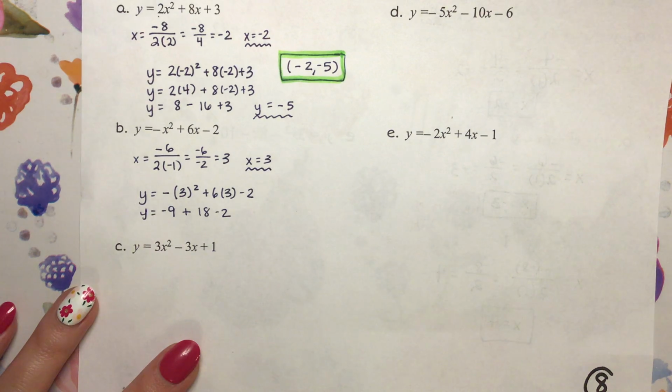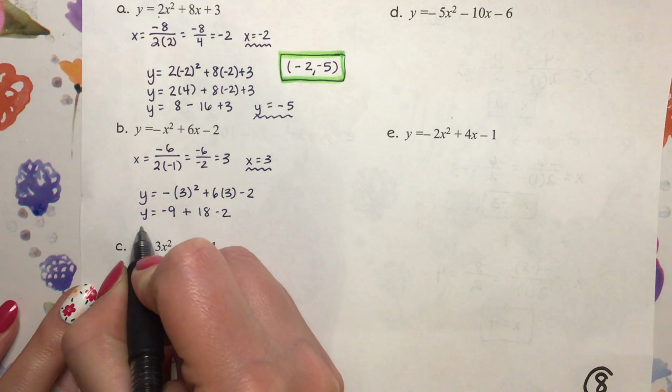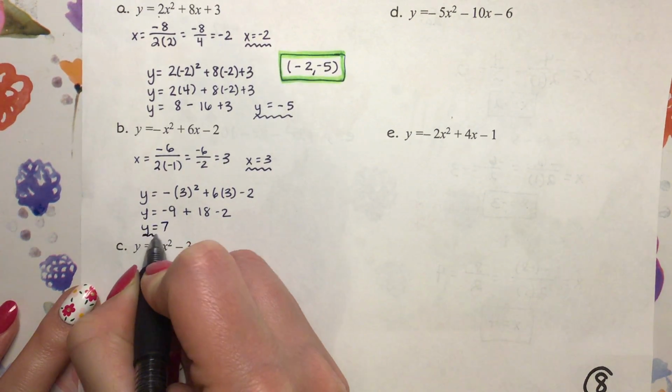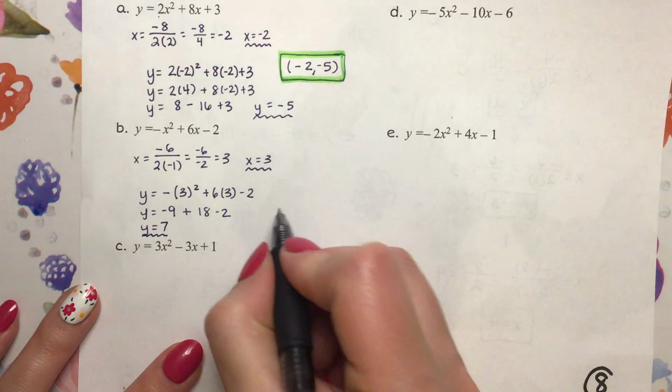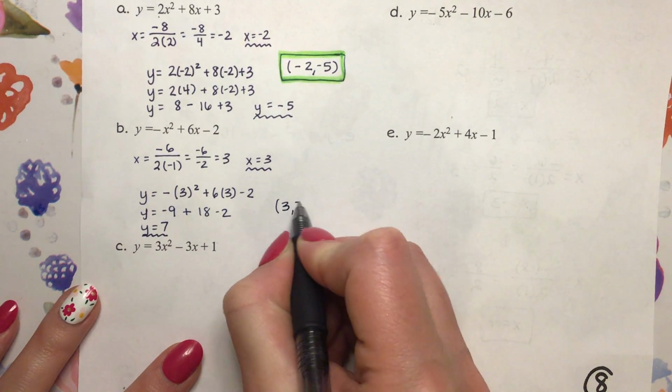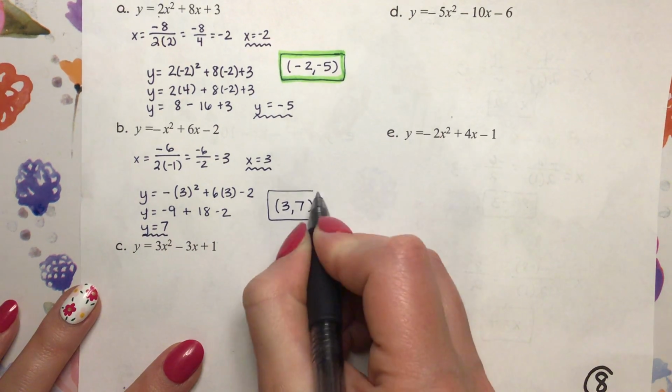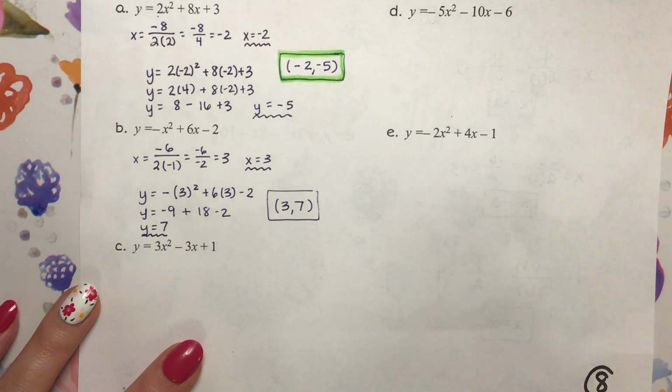So negative 9 plus 18 is positive 9, and then positive 9 minus 2 is 7. So I have y is equal to 7 right here. Here's my x equals 3, here's my y equals 7. I'm going to put them together to form my coordinate, and that's getting me 3, 7 for my vertex.